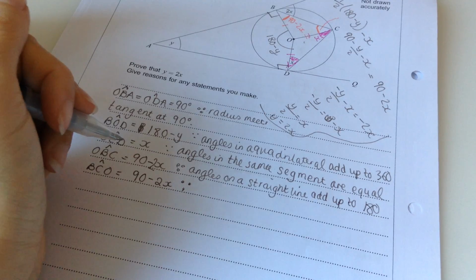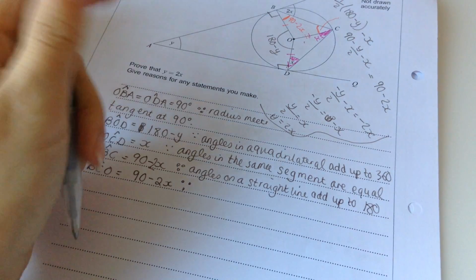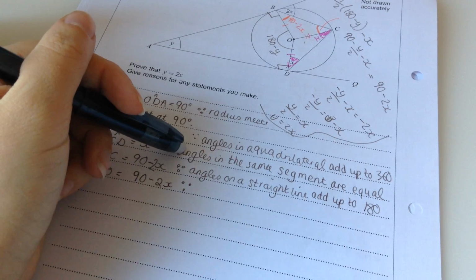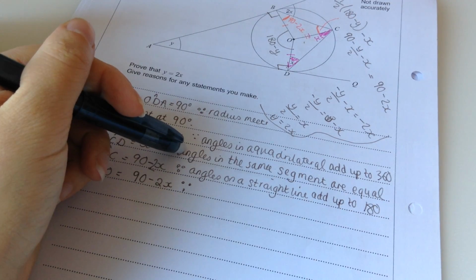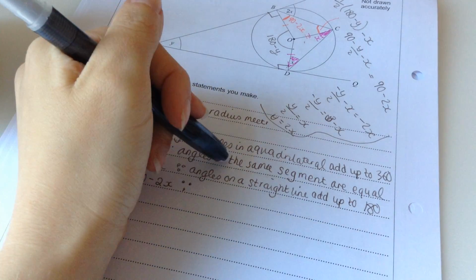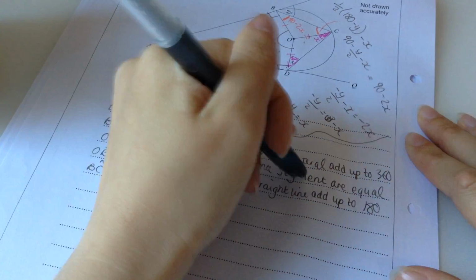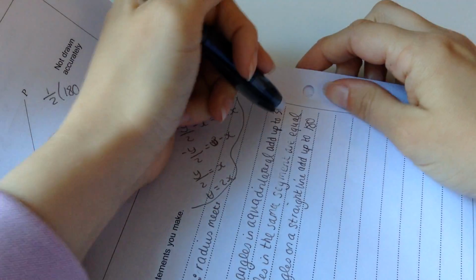Wait, hang on a second. Why did I say that? That's not because angles in the same segment are equal. What am I talking about? It's because it's an isosceles triangle. Oh gosh. It's also difficult rubbing things out when you can't see properly.